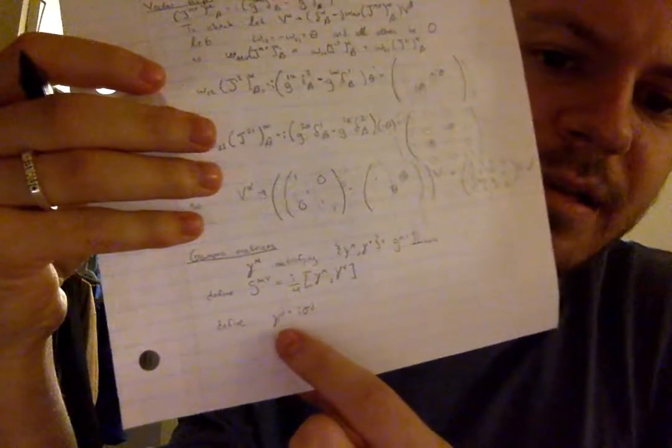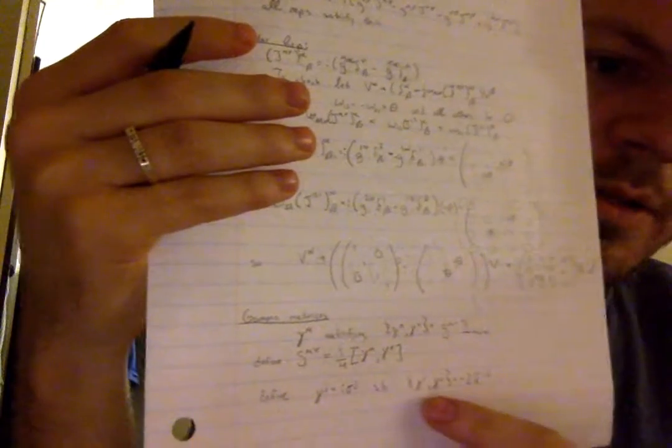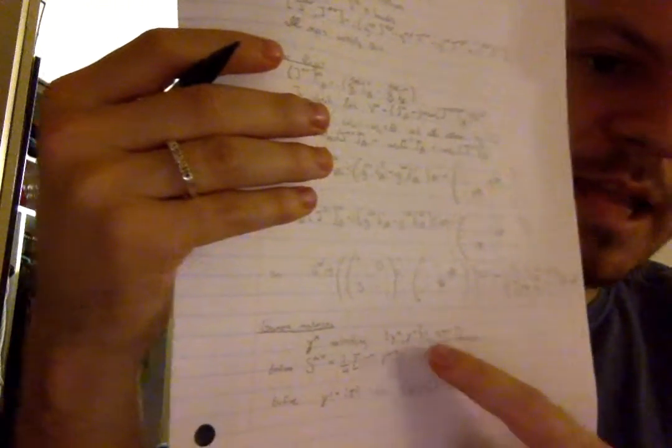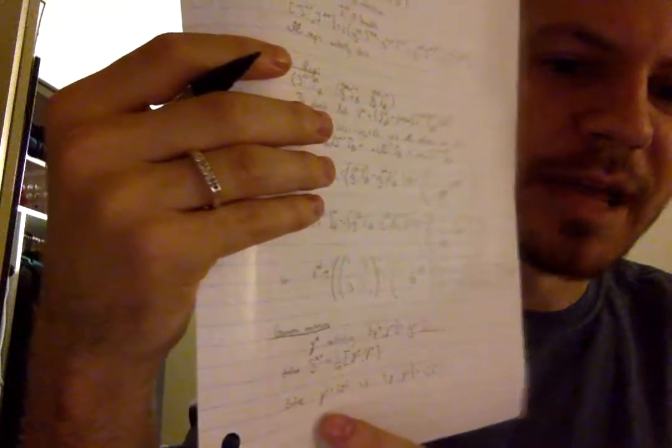He says that if we define gamma j equal to i, the complex number i, times sigma j, where this is one of the Pauli matrices and j is either 1, 2, or 3, such that gamma i, gamma j equals minus 2 delta ij, such that this holds, which if you do the computation is the same as this guy, then we found the gamma mu's.